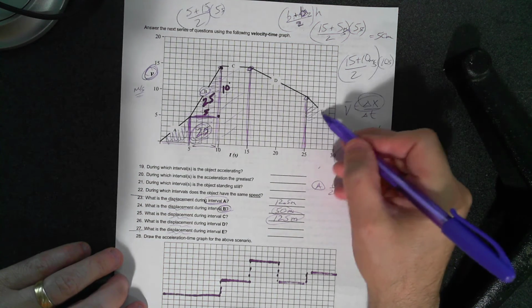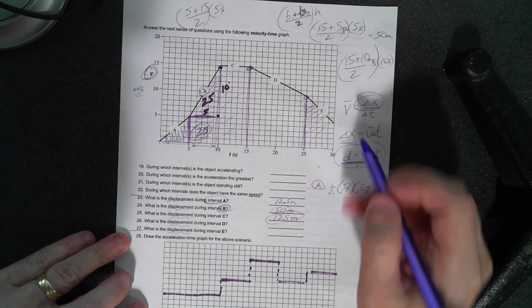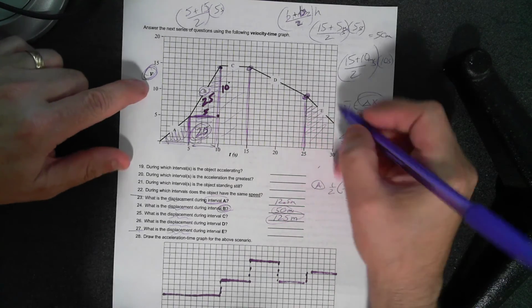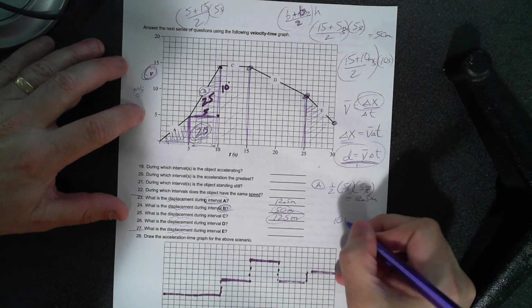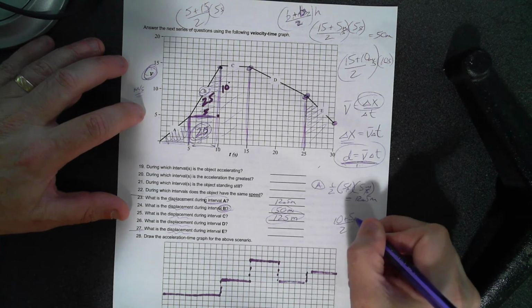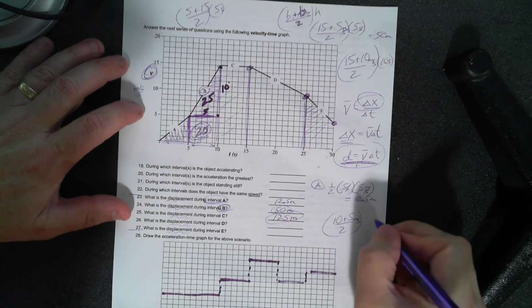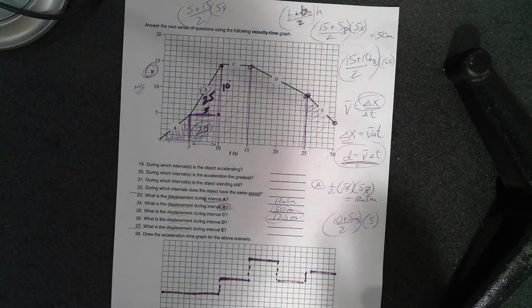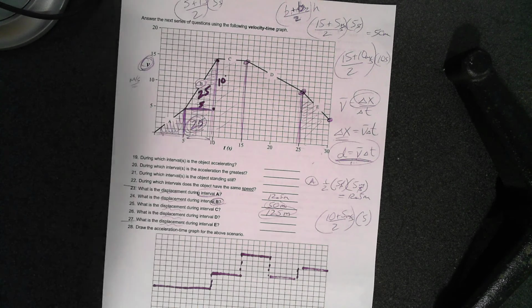Last one's also a trapezoid. I'm going to just do divot again the last time here for E. My velocity there is 10. My velocity here is 5. So 10 plus 5 divided by 2, average your two velocities, times the time, which is 5 seconds here. And what do we end up with? 7.5 times 5, whatever that comes out to. And you're good.